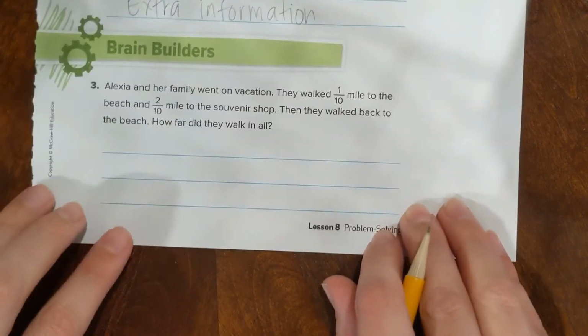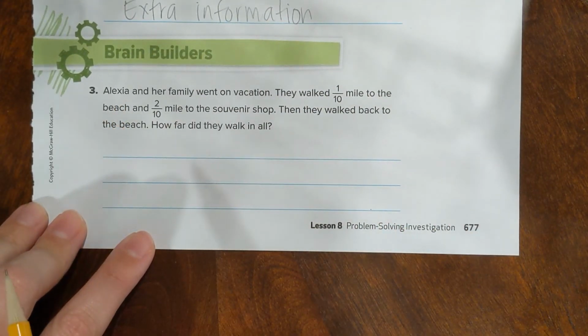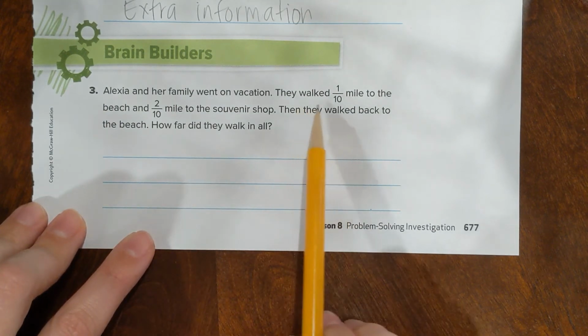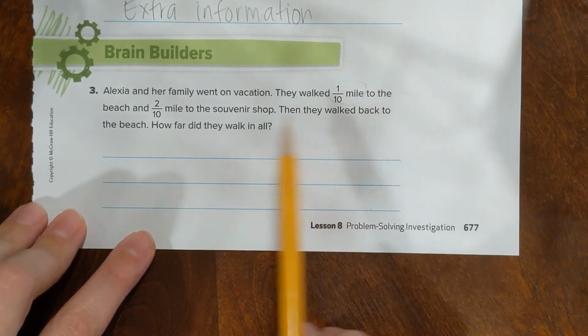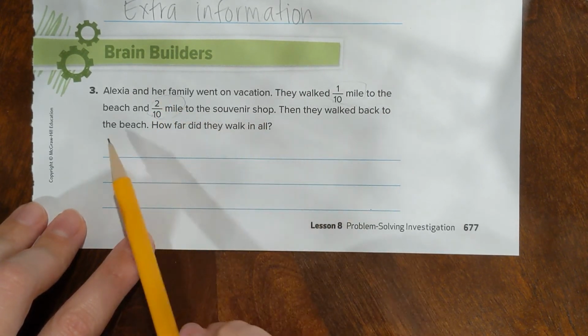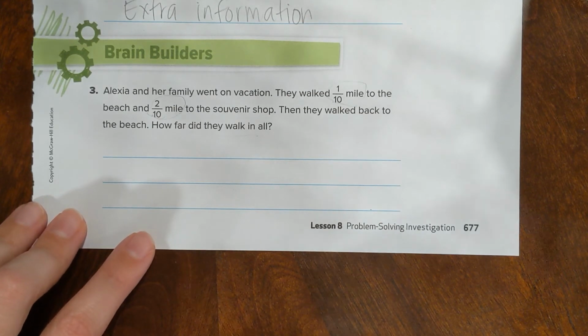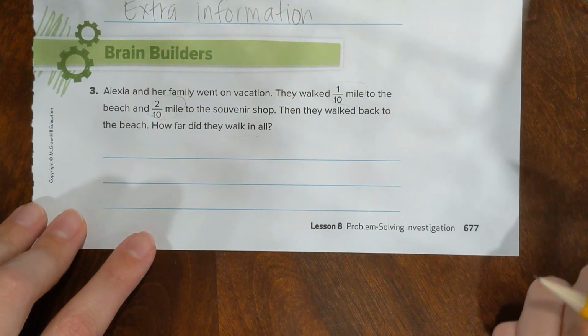Next, brain builders, your favorites. Alexia and her family went on vacation. They walked 1/10 of a mile to the beach and 2/10 of a mile to the souvenir shop. Then they walked back to the beach. How far did they walk in all? Does that sound like there is missing information, extra information, or just enough information? If you said just enough information, you are right. They give us everything that we need, and we are set to go.